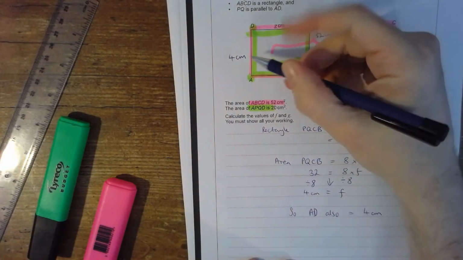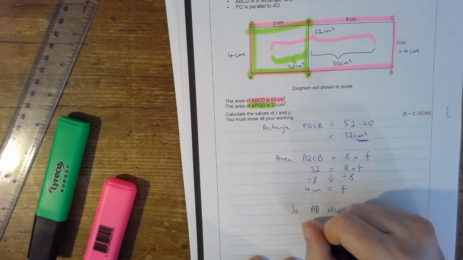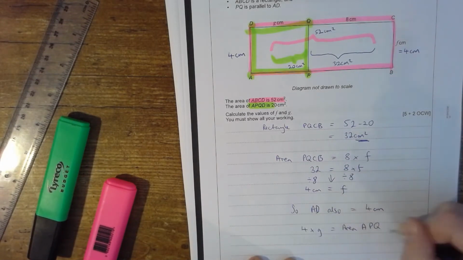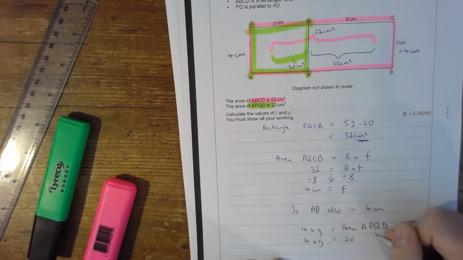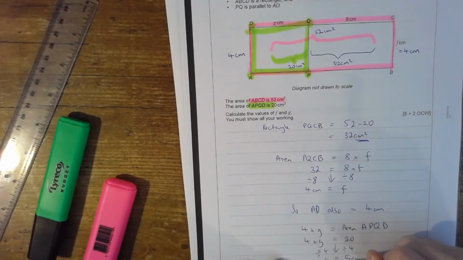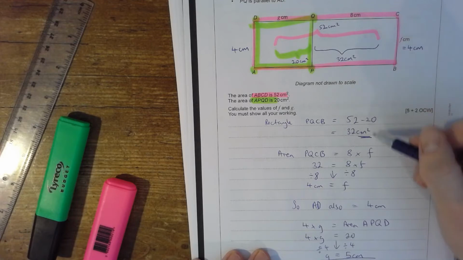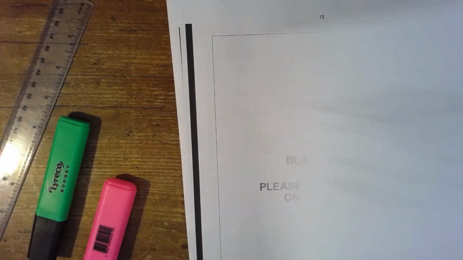Okay, now finally, to work out the area of this, which I know is 20, I know it's 4 times g. So I'm going to say 4 times g equals area APQD. 4 times g is equal to 20 centimetres squared, but I'm not going to write that in until the very final answer. I'm going to divide both sides by 4 to get g is equal to 5 centimetres. Now, I don't really have to write anything else here other than what I've done, because I've explained everything as I've gone along and I've included units. That should be fine in terms of the workings, in terms of the marks.